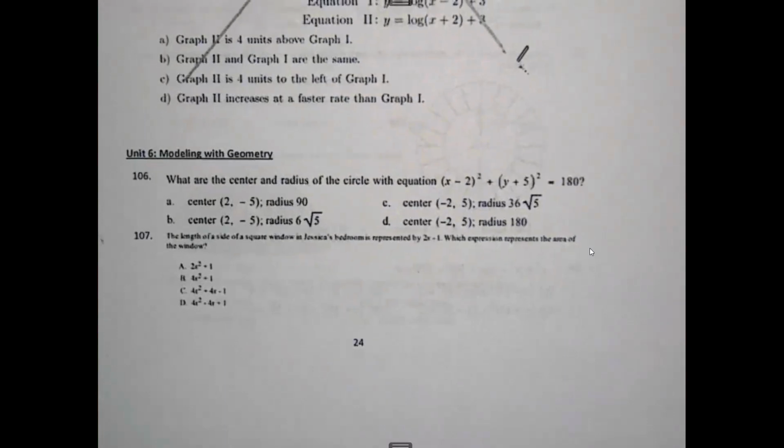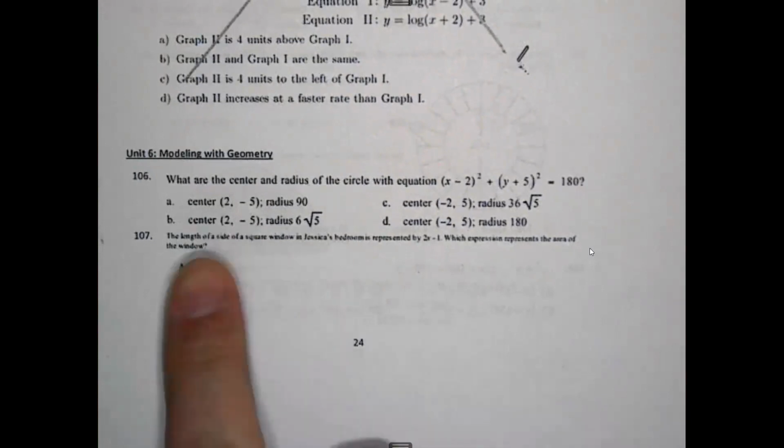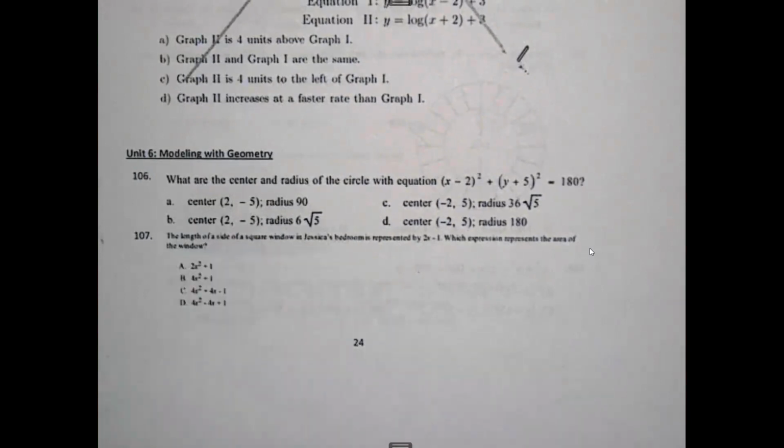There are some questions that Desmos can do, and question 106 is one of them. One of the really nice things about Desmos is that Desmos can graph equations that are not functions. So your calculator cannot graph a circle, but Desmos can.